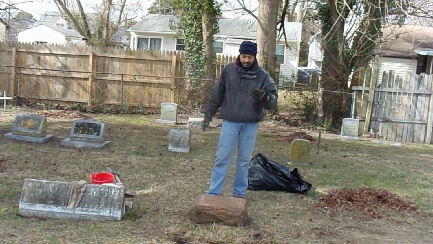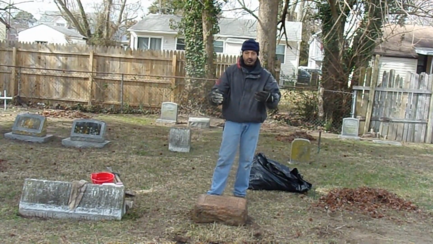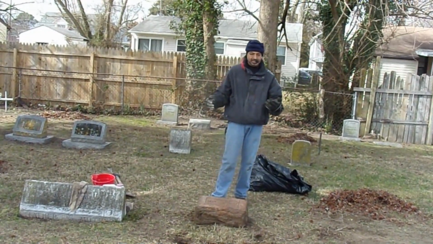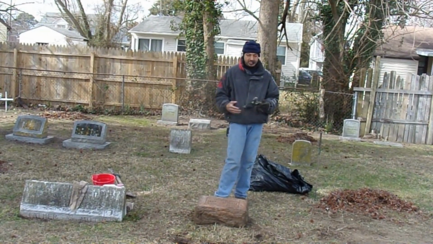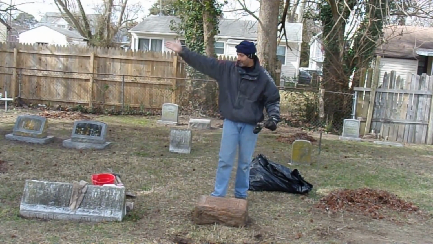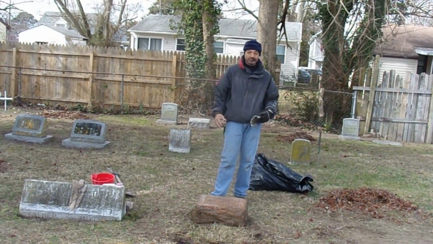So what we ended up doing, we raised the stone, we actually moved it a foot back from where it was because there's an excellent chance it may have been displaced. And if the stone was displaced in the past, now we just have it in line with the rest of the stones. Her stone's all cleaned up. It's a very beautiful stone.